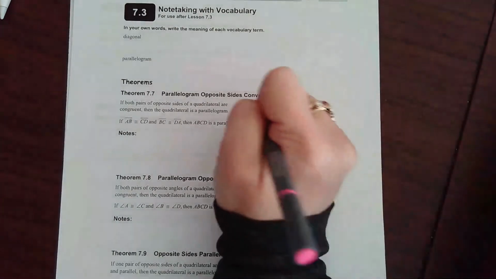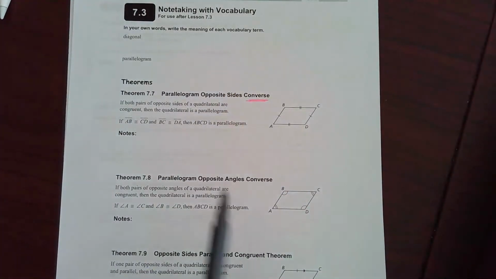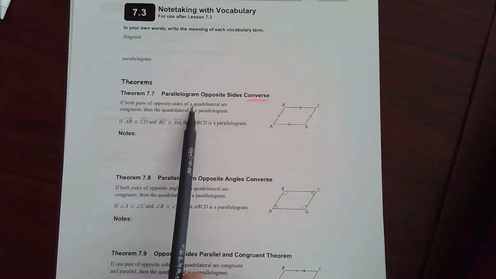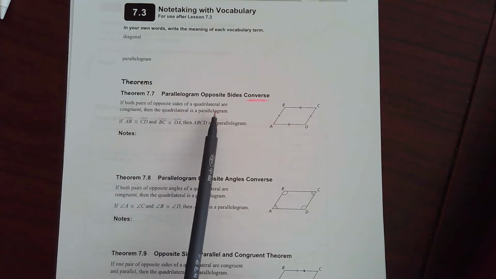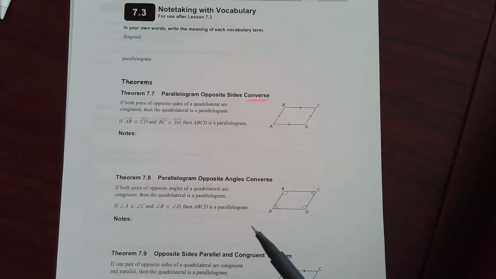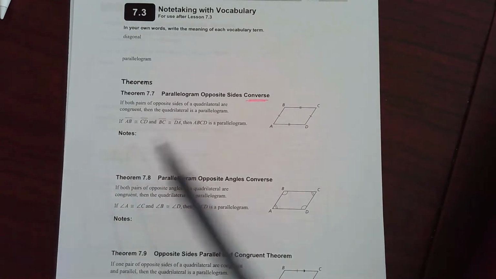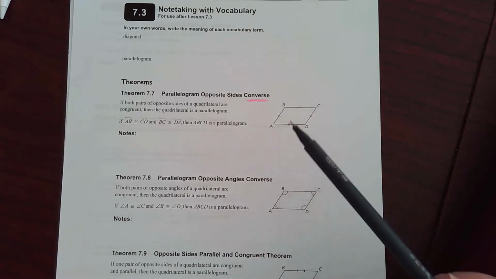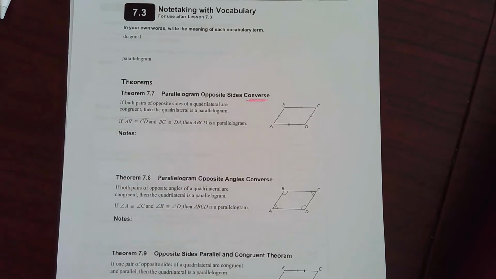It's kind of like writing it in reverse, right? So it's the converse of that theorem. So the parallelogram opposite side converse: if both pairs of opposite sides of a quadrilateral are congruent, then the quadrilateral is a parallelogram. For all of these theorems, we're going to use them to help us prove whether a quadrilateral is a parallelogram. One of the ways we can prove that is by showing that opposite sides are congruent. If we can show that, then by the parallelogram opposite sides converse theorem, that shape has to be a parallelogram.